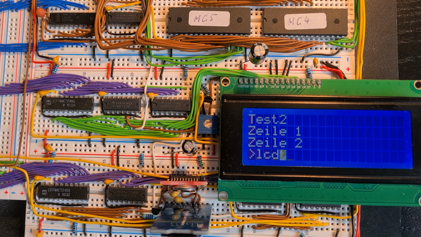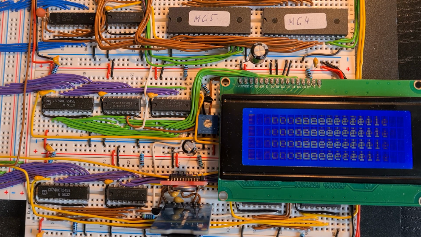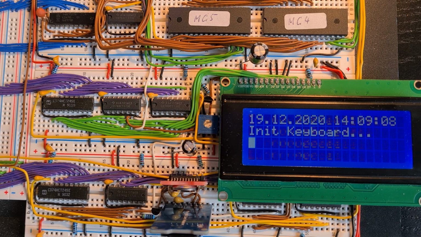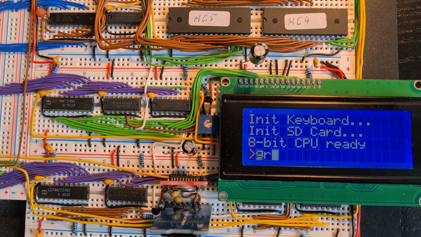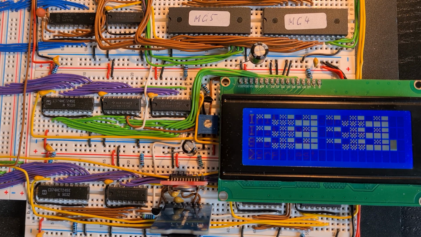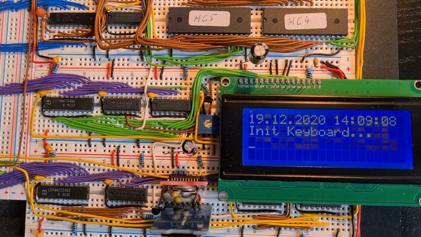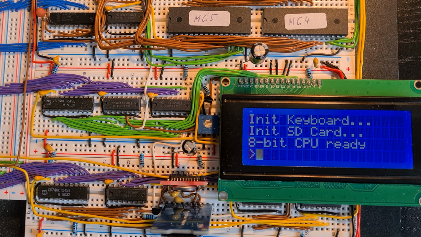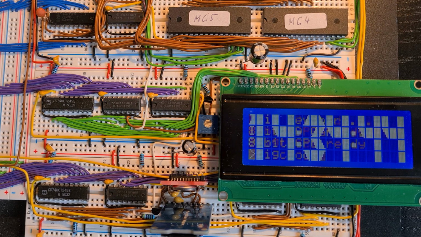Okay, the video is already long enough, so I don't want to speak about scrolling the display in more depth or about defining your own character sets, or at least a few characters, to extend the features of the LCD display. But I hope there was enough information to have an idea how to integrate an LCD display into your own breadboard build.